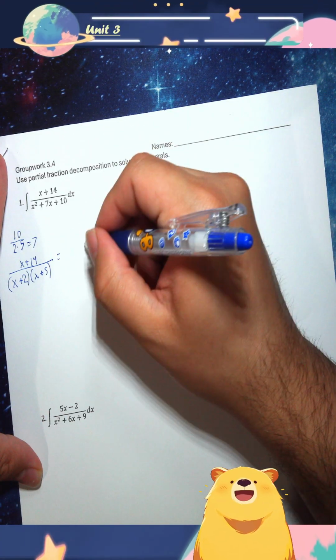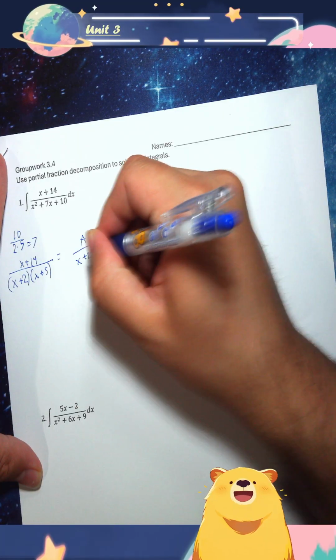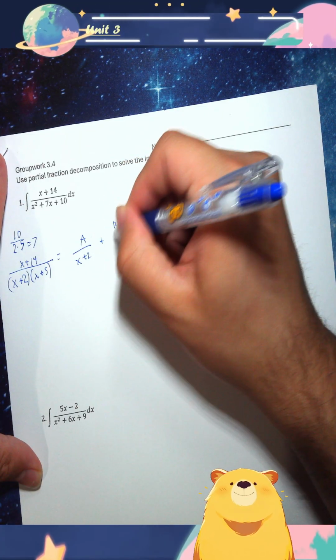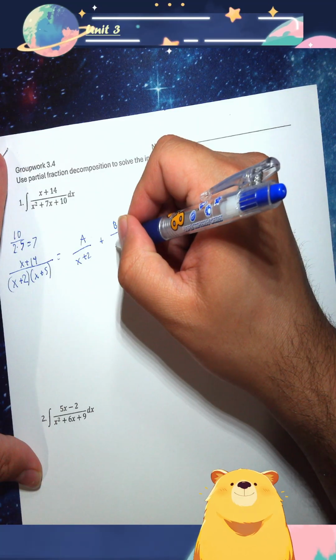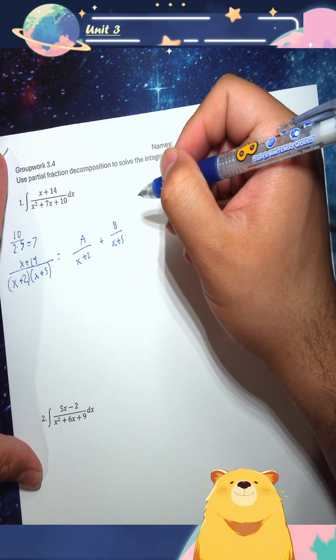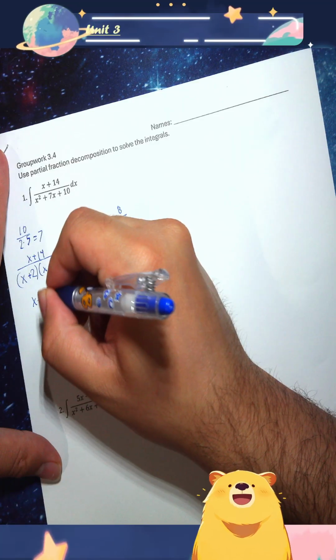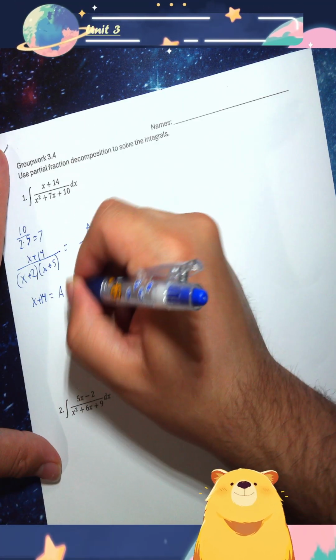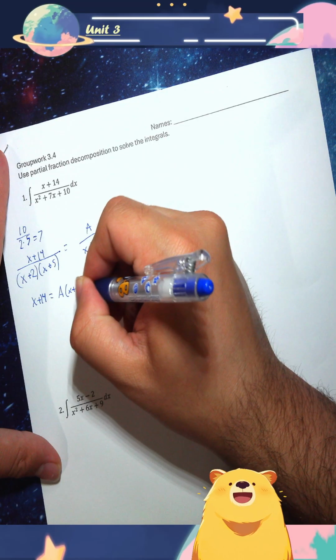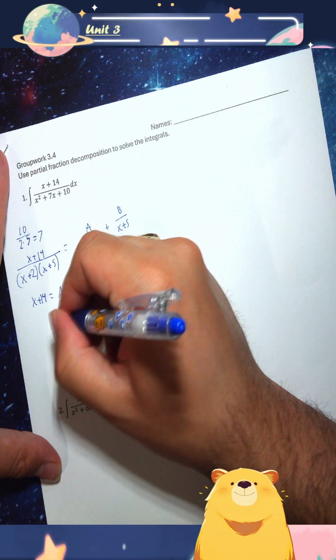So that means partial fraction decomposition wise, we'll get A over x plus 2, and then B over x plus 5. Then afterwards, we can multiply both sides to get A times (x plus 5) plus B times (x plus 2).